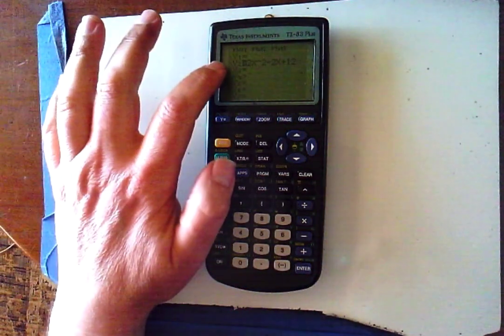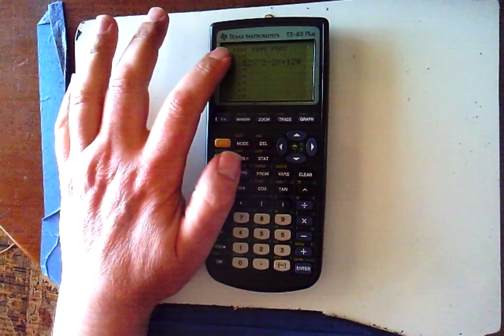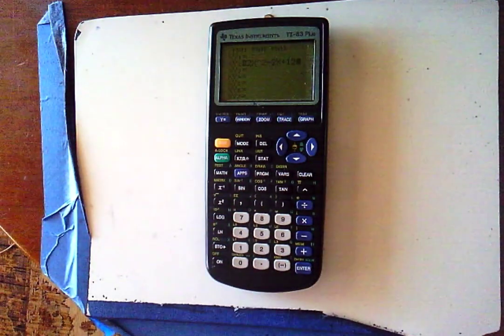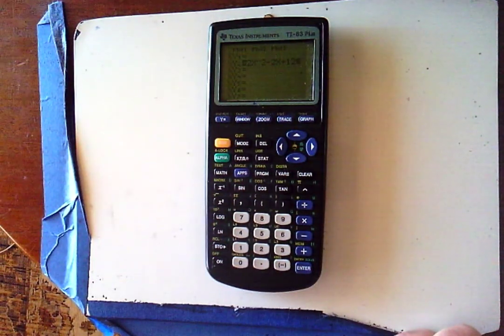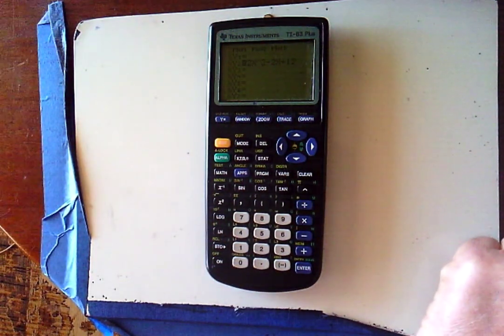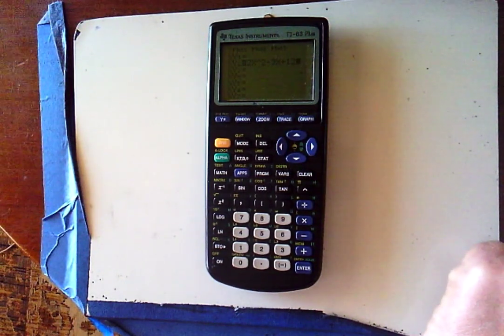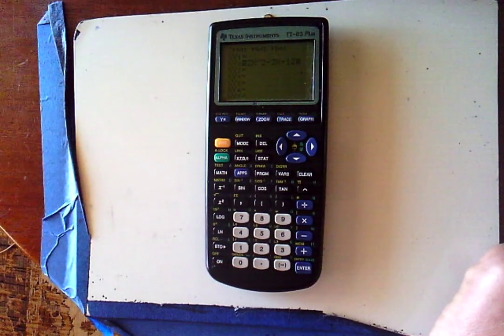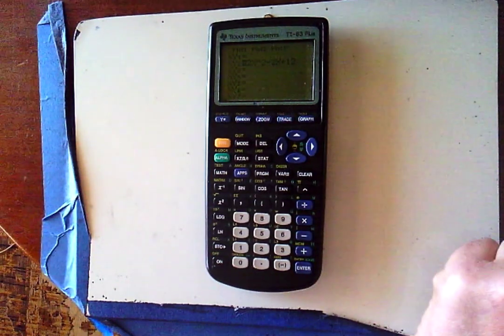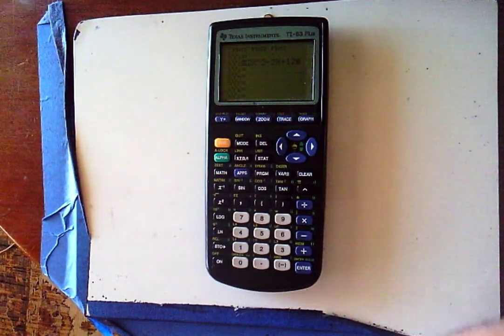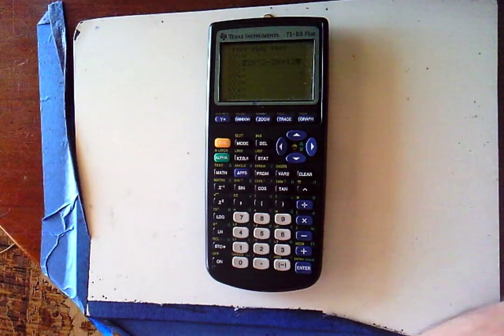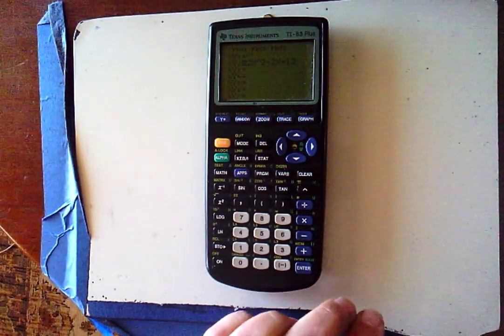I seem to have put it in y2. Most people put that in y1. It doesn't really matter where you put it. Okay, it's important to find a good viewing window to ensure that you have captured the important features of the graph, such as x-intercepts, y-intercepts, and any maximums and minimums of the graph on your screen.